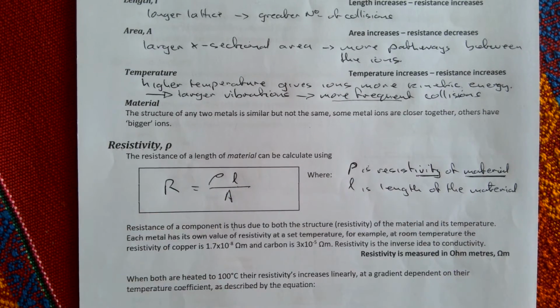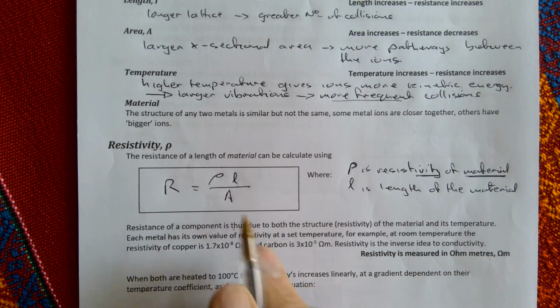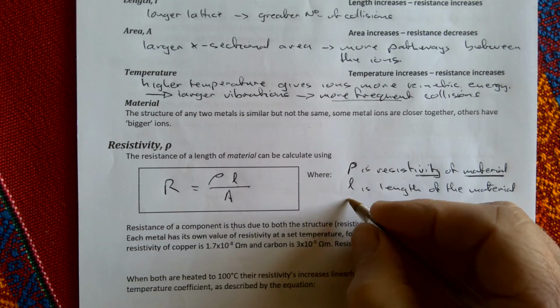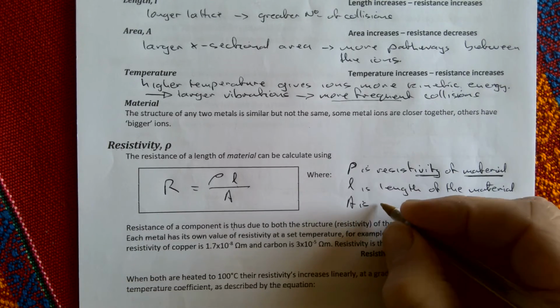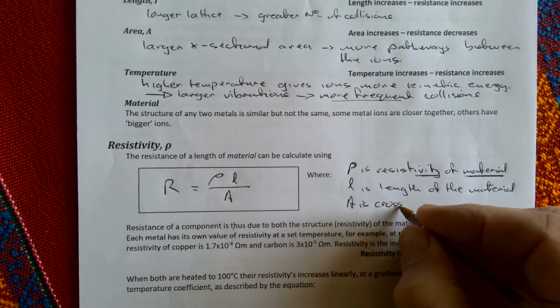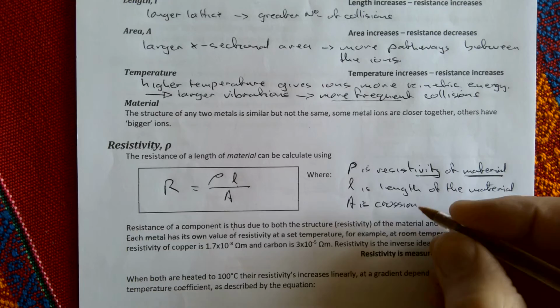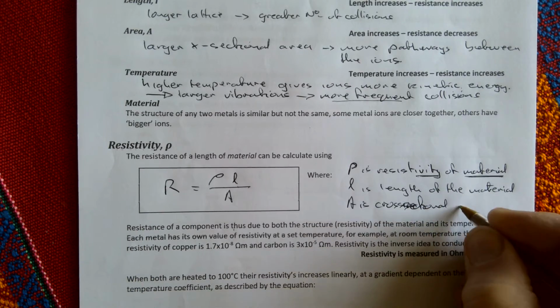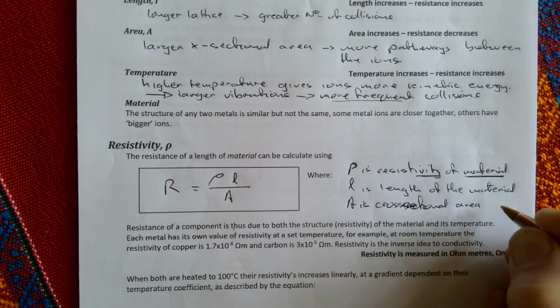And the other one is area. So again, doubling the area, not diameter, doubling the cross-sectional area is what's going to make the difference to resistance. Sorry, what am I doing? Sectional area. Okay.